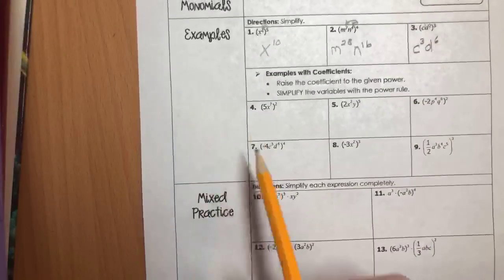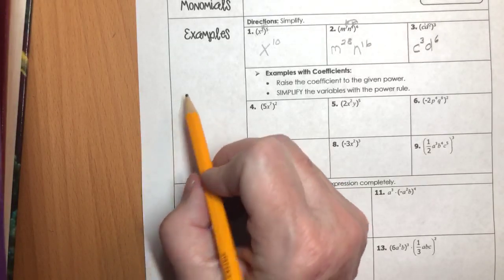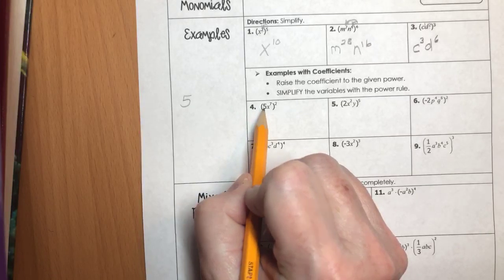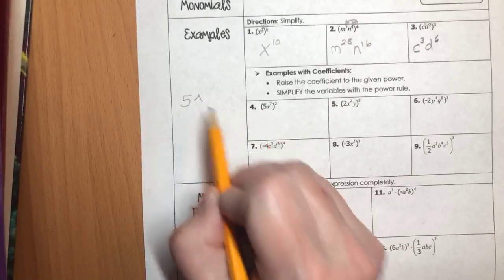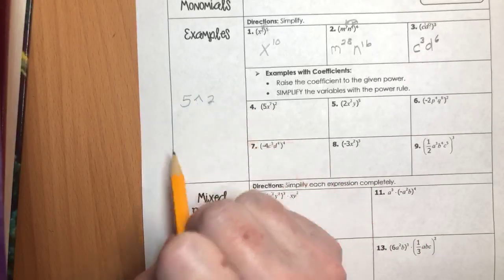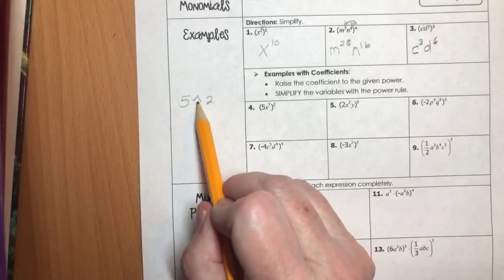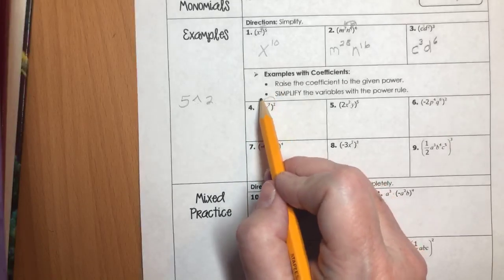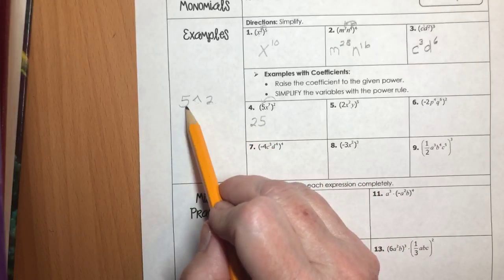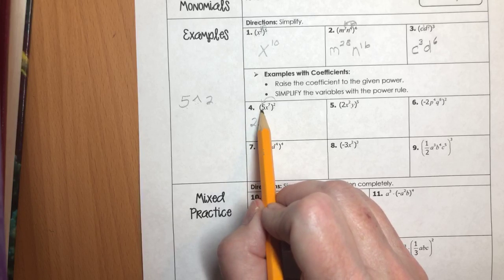When we say raise the coefficients, that means on your calculator, you will take that number, whatever your coefficient, for example, this number right here, 5, and use your little caret. And then if you're raising it to the second power, you would put 5 raised to the second power, like that, and then you will get an answer. So if I did 5 raised to the second power, I will get 25, because what is 5 times 5? 25. So be careful with your coefficients.